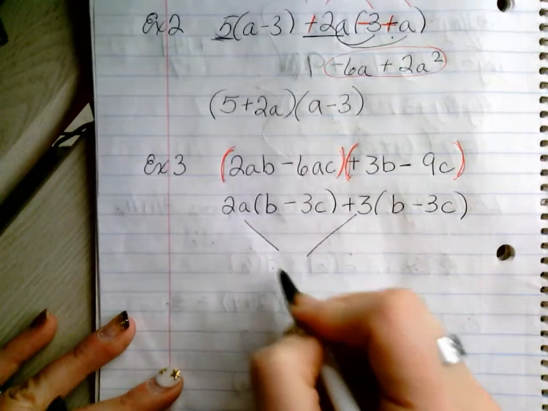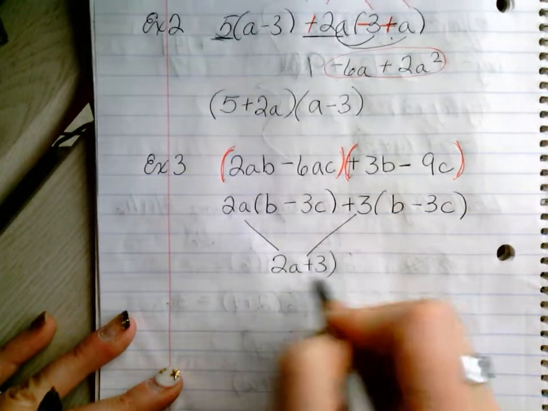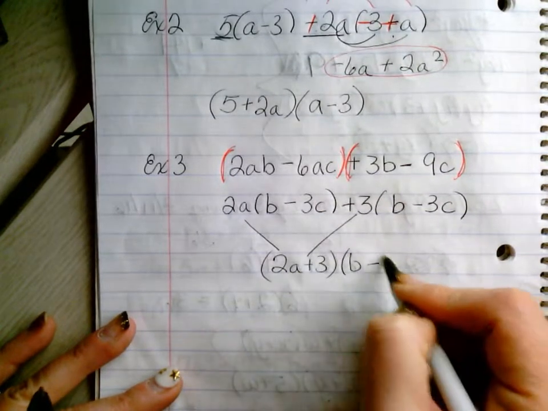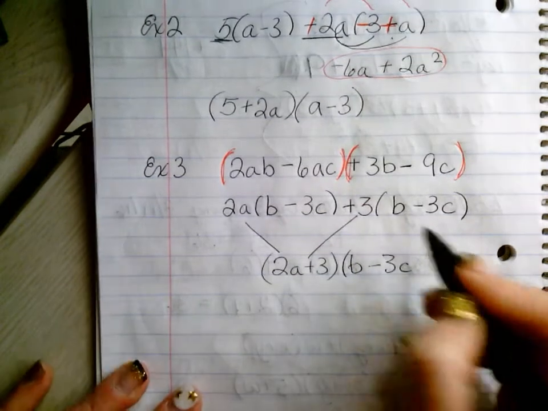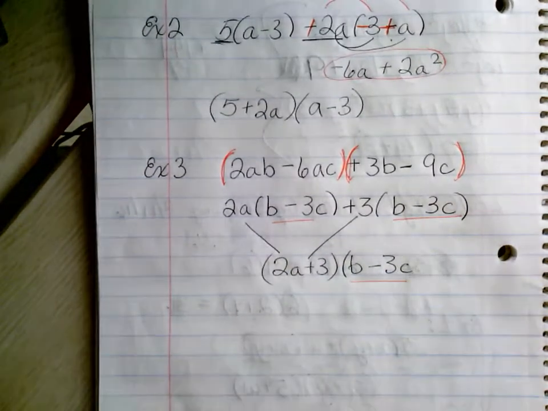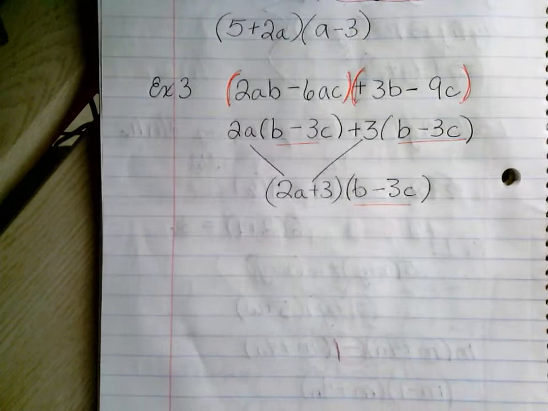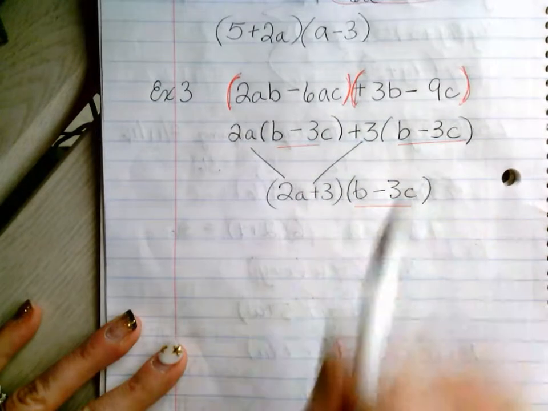Combine 2a plus 3 and multiply them by the shared factor, which was b minus 3c. Okay? What if I had this listed this way?